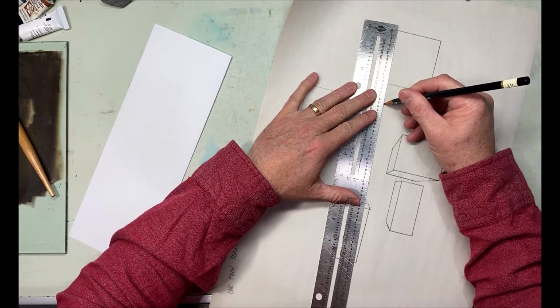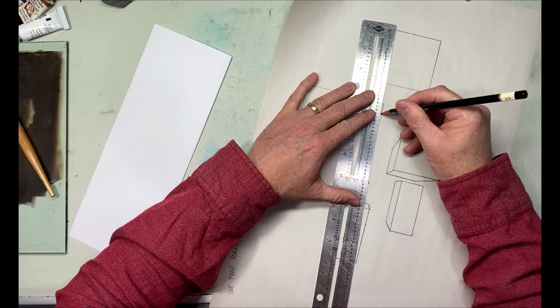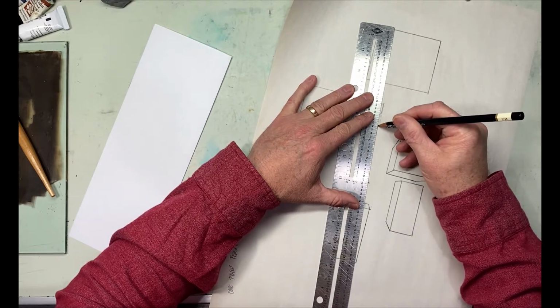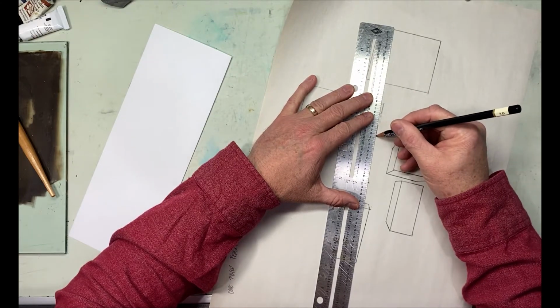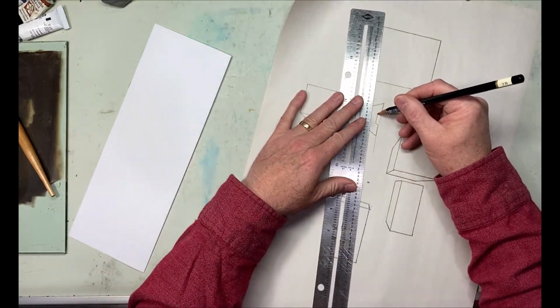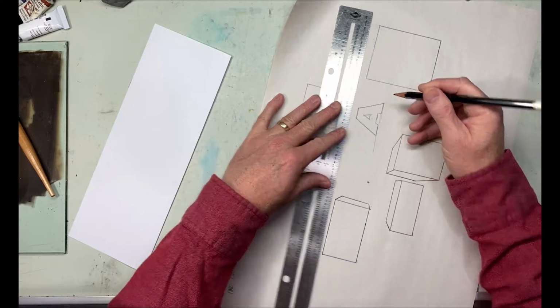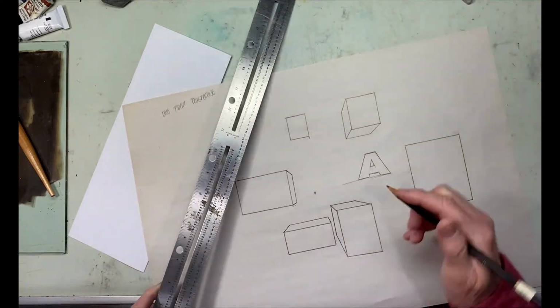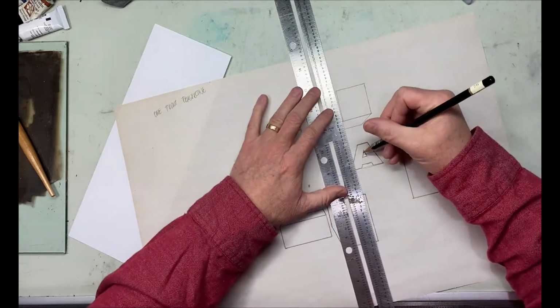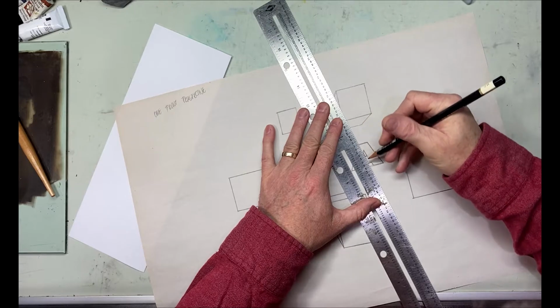The other ones kind of stick into the paper a little bit. And maybe I would put this one in as well. Okay, so we can make it just a little bit deep, not very deep.